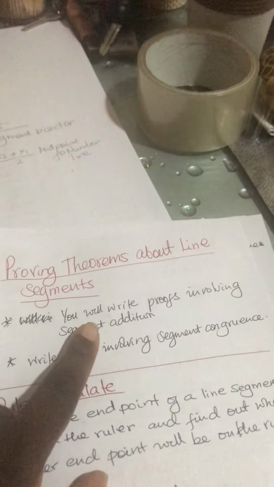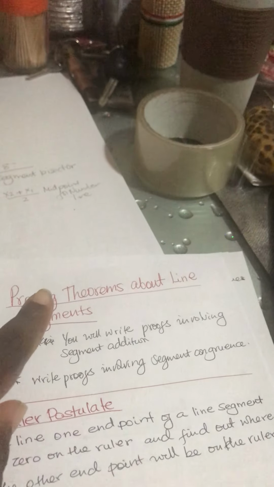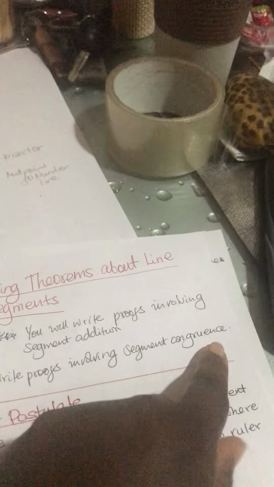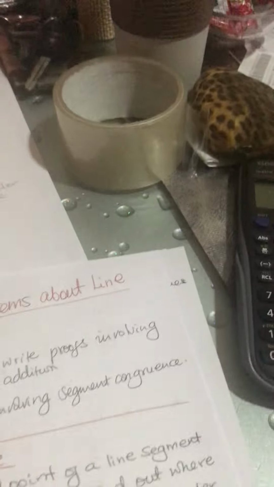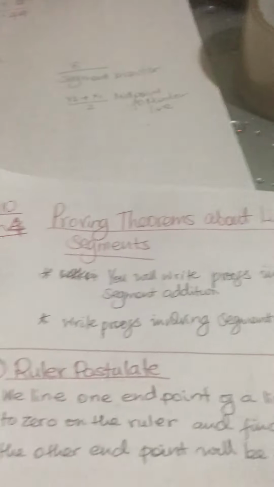Here we were doing geometric proofs, yes? Using angles. That's what we were doing in this lesson. Now here, we are going to do line segments. You will write proofs involving segments. You will write proofs involving segment congruency. That means why segments are equal or same measure.